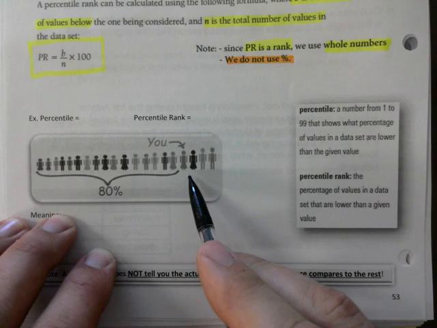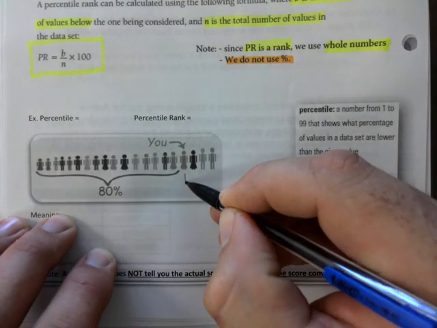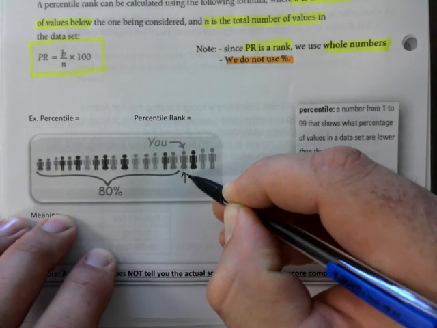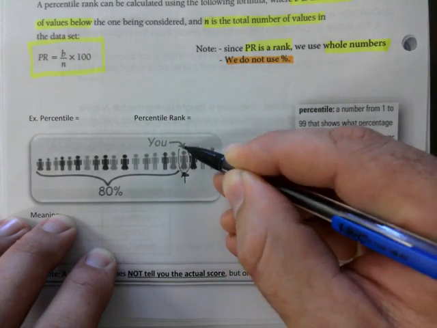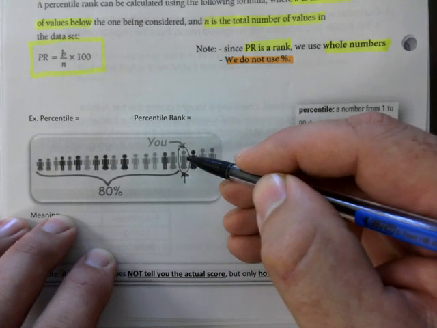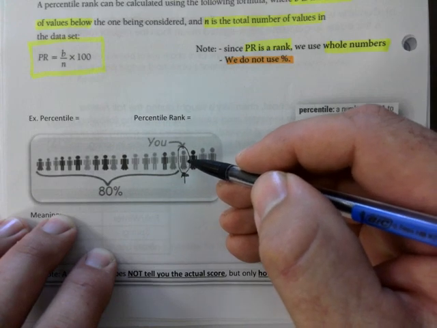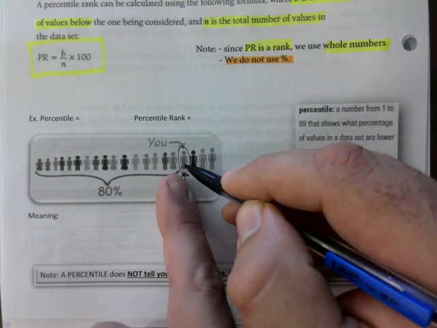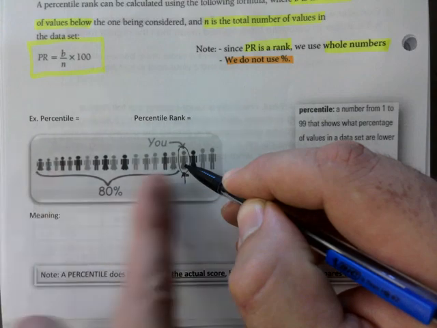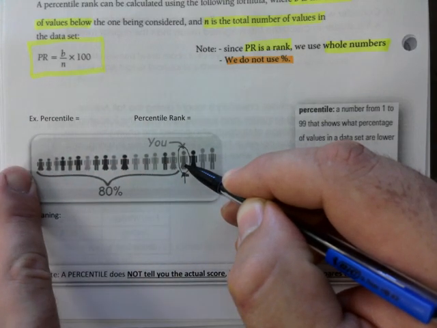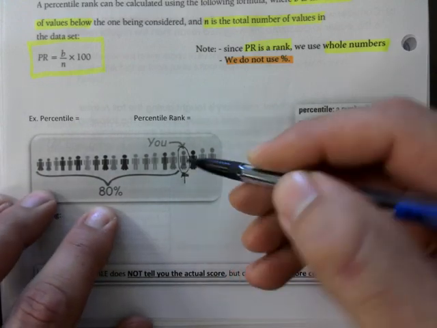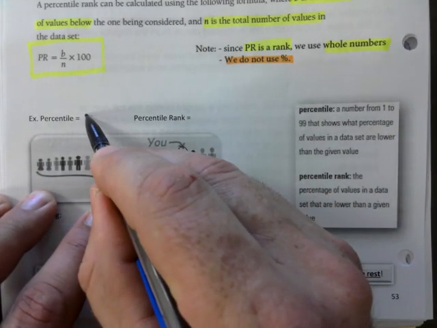Here's a picture that I put in. Let's say this is you, the value being considered, with the arrow from the top. It's the particular height of that person, it doesn't matter. If we find out that 80% of people scored less or are shorter or whatever, we would say that this person is in the 80th percentile.